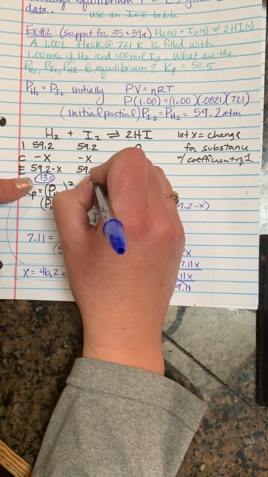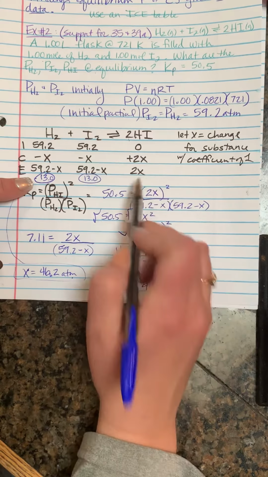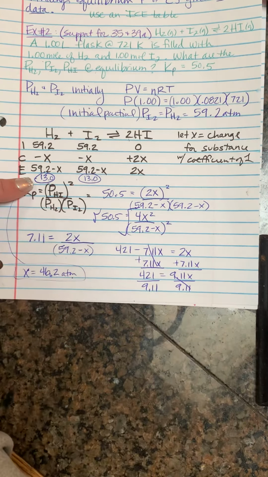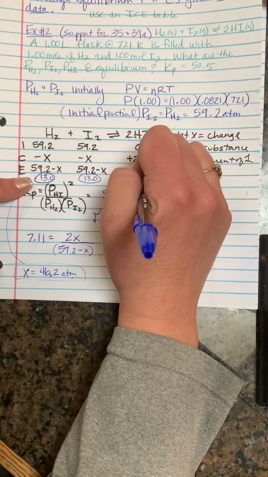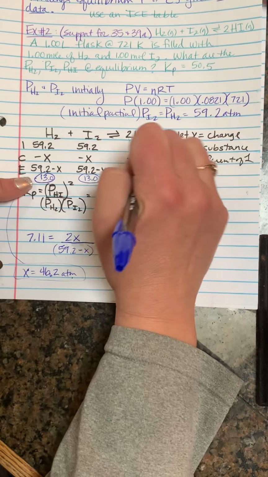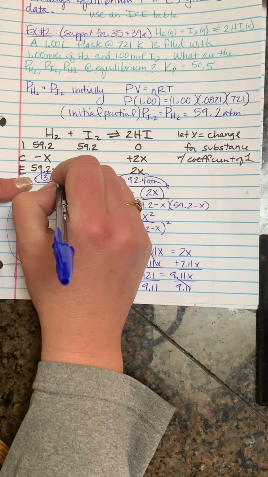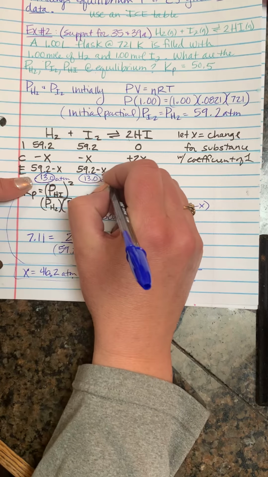This one's also going to be 13.0. And then 2 times x is going to be the partial pressure of the HI, so 2 times 46.2, and that gives us 92.4 atm. These are all in atm.